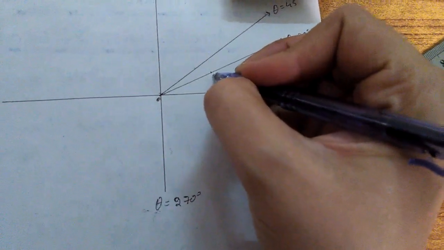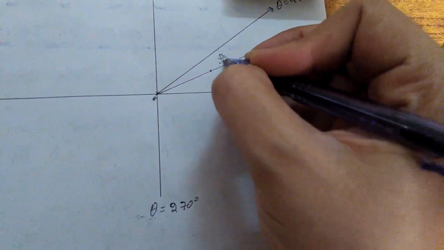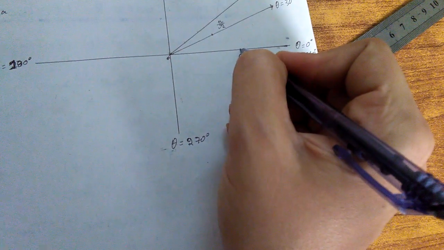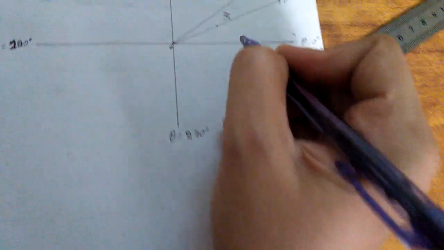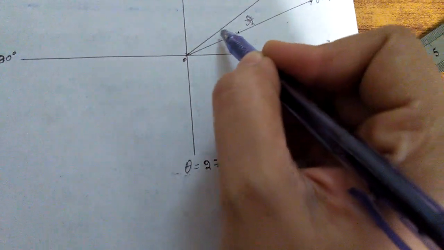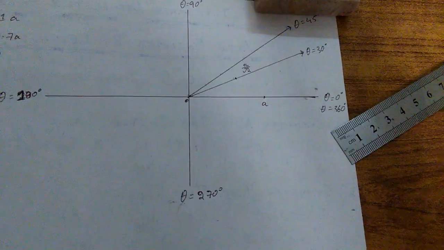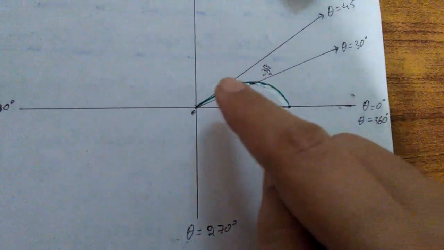So it is a upon under root 2. Let me write a bit ahead: it's a upon under root 2. That's it. Now I'm going to draw a curve by joining these points, this and this point. It is going to give me 1/4 of the lemniscate. So that's how it looks like.